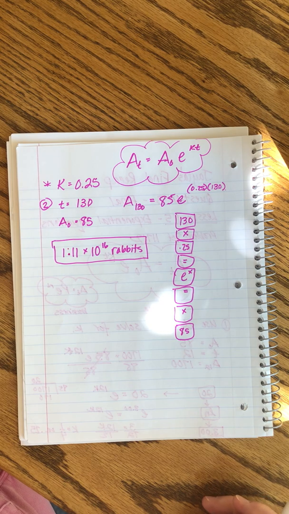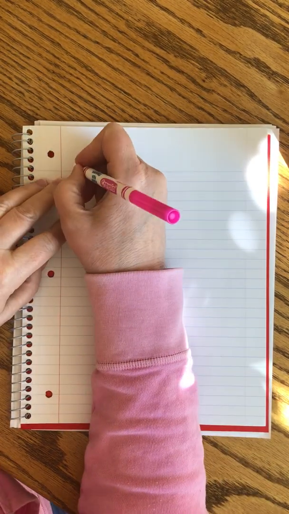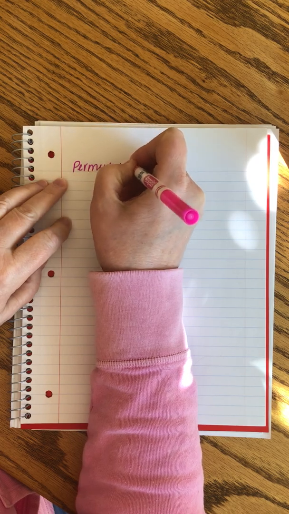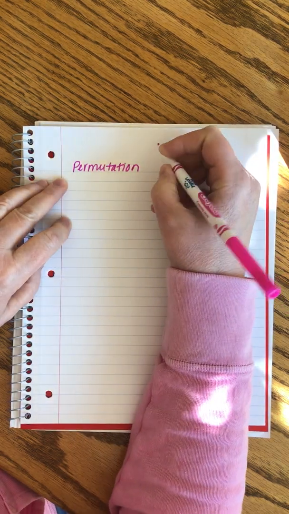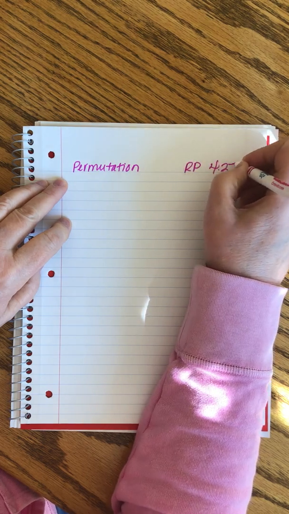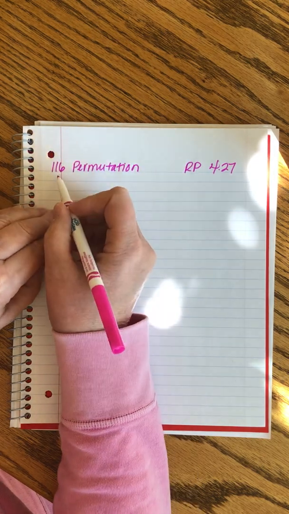Okay, that was problem 3 on the final that messed you up. The other problem that I want to talk about was the permutation problem, which was a review problem for April 27. This comes from lesson 116, okay?